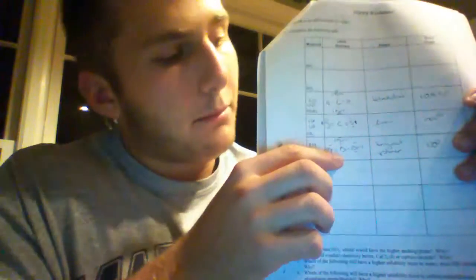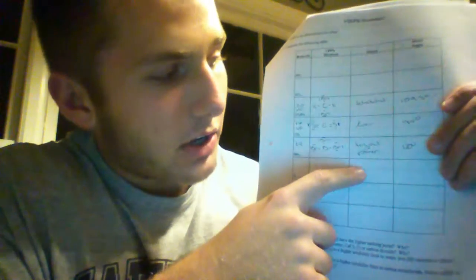Next was BBr3, and it has 24 valence electrons, so I formed them with single bonds and satisfied the octet rule for the bromines, but in looking at the boron, there's only 6 valence electrons, but we know that that's okay because boron is an exception to the rule, and because boron has no lone pairs, it is trigonal planar with bond angles of 120 degrees.